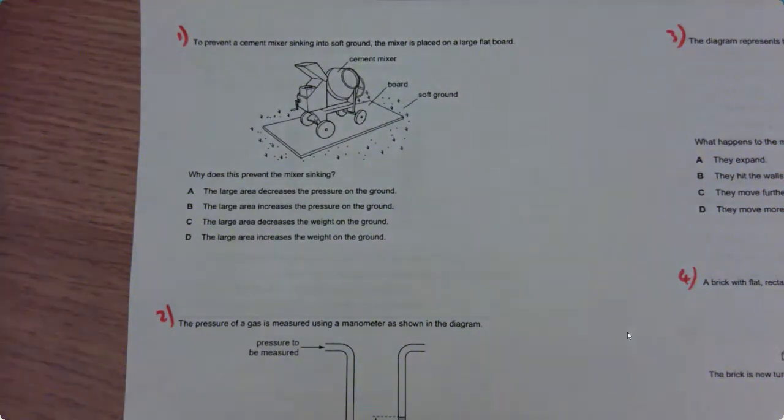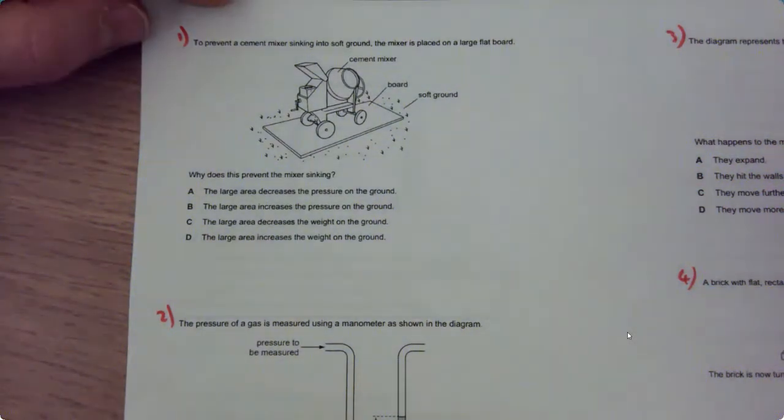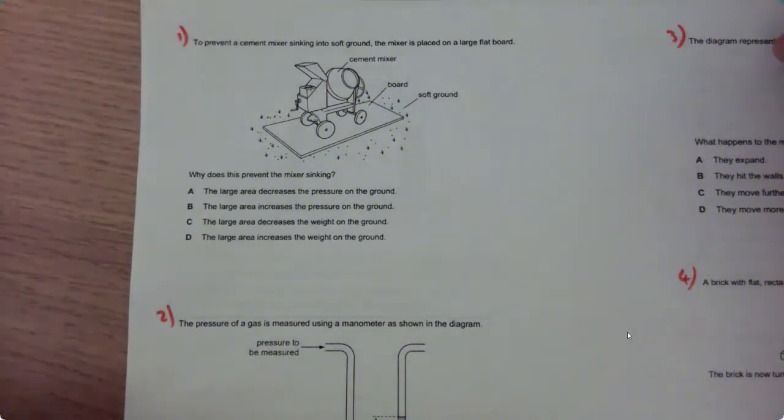In this video, we're going to look at some multiple choice questions on pressure. Pause the video now and try this question.